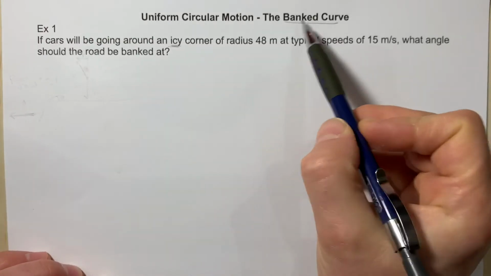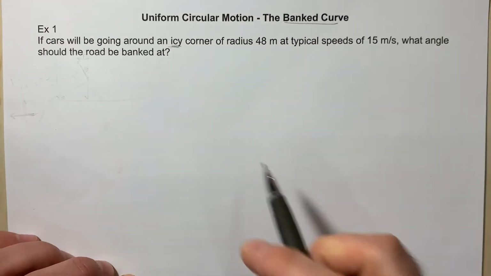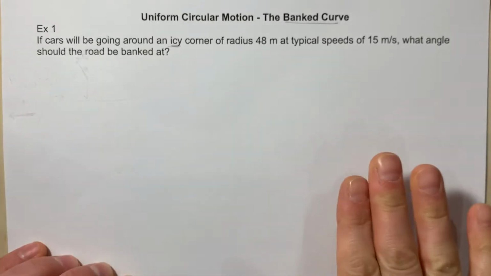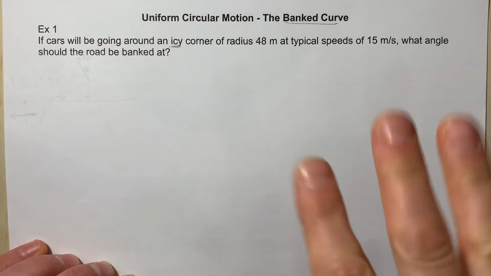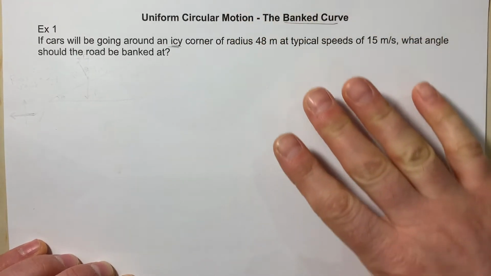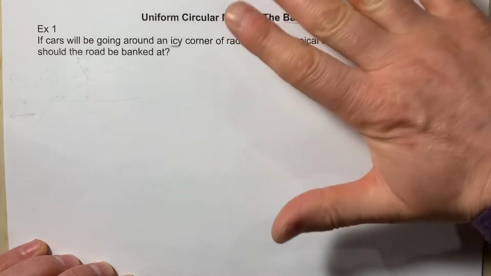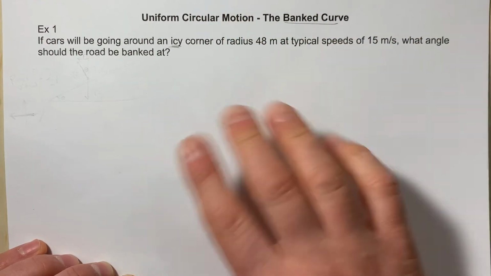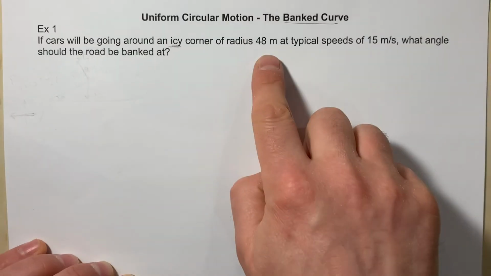In this example, we're going to do what's called a banked curve question. And what that means is a car is going to be going around a corner. So if you can picture it viewing from above, if a car goes around a corner, because of its inertia, it tends to slide outwards unless there's friction to hold it in, some static friction. That is what normally prevents the sliding.